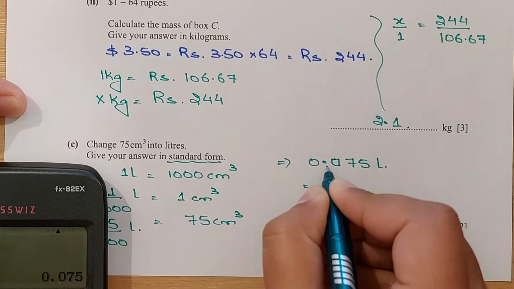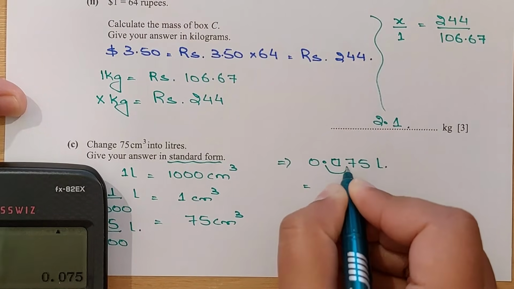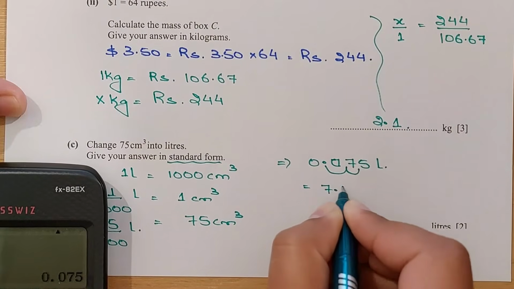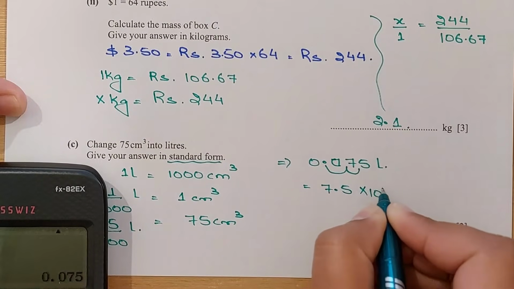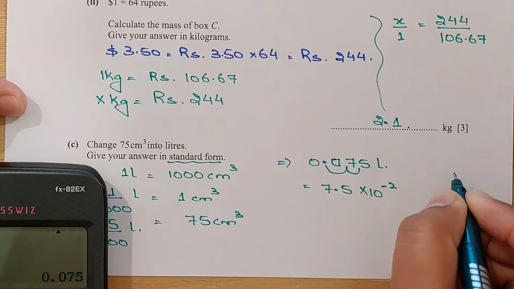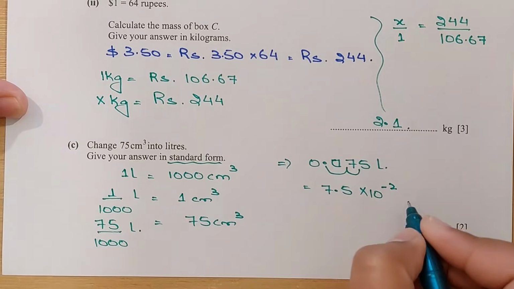So this is moving the point here 1 unit and 2 units. So 7.5 times 10 exponent minus 2, because we are moving to the right side. So this is in terms of liters.